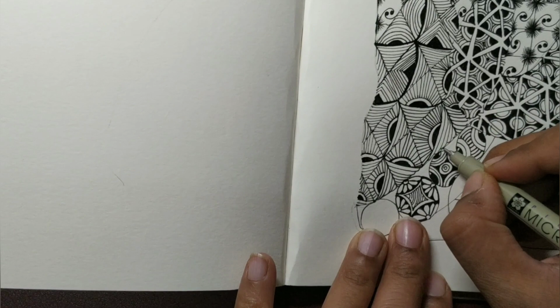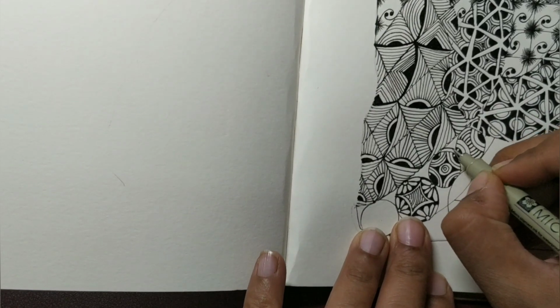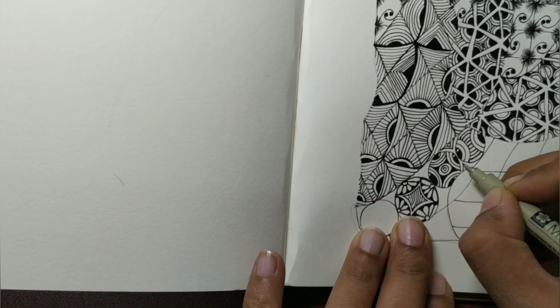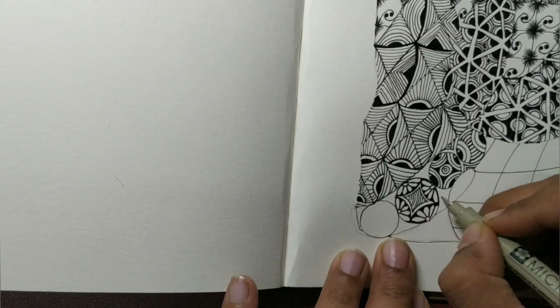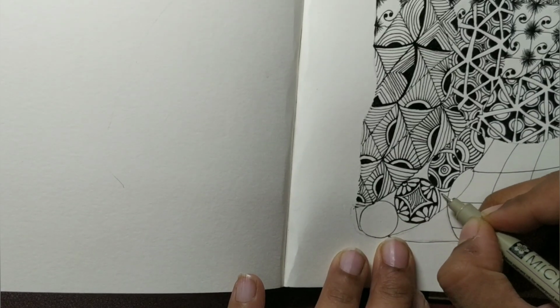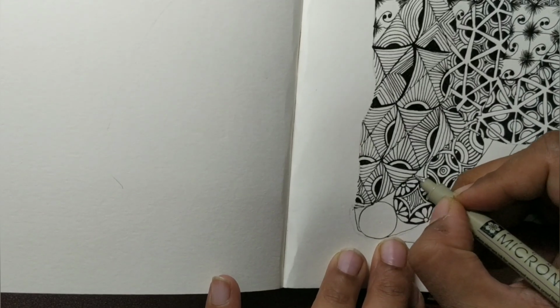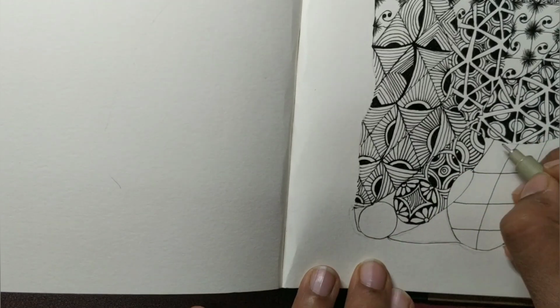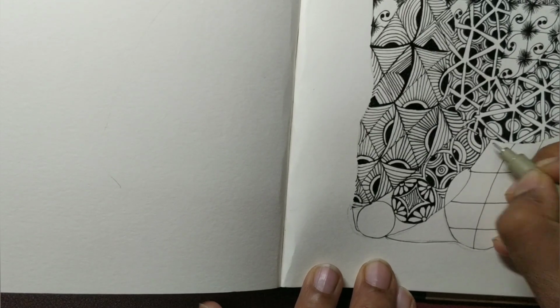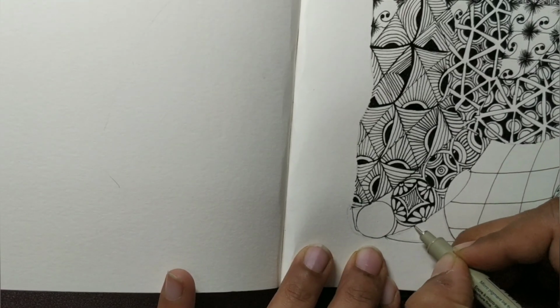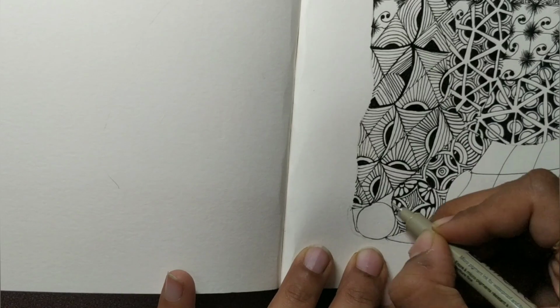So these spaces, again, it is up to you. What do you want to do? You can always add simple plain auras. You can ink the space, whatever you want to do. You can also give it a hybrid effect. Yeah. I'm adding simple auras.